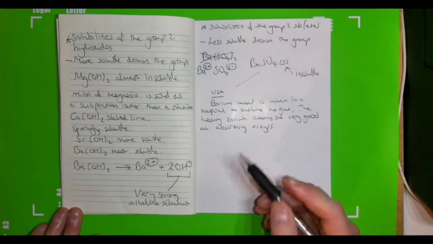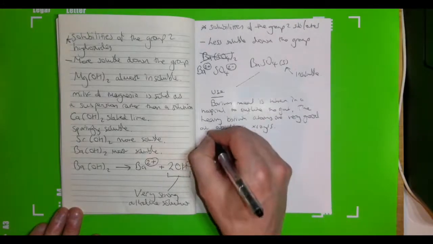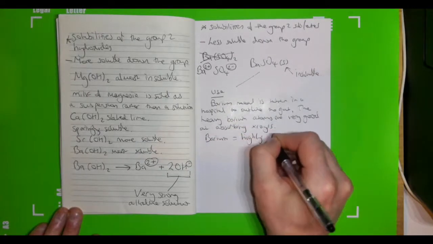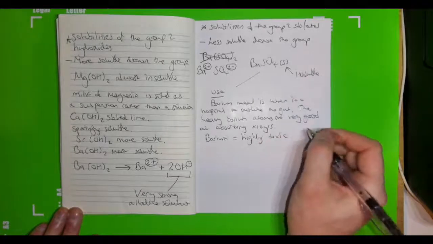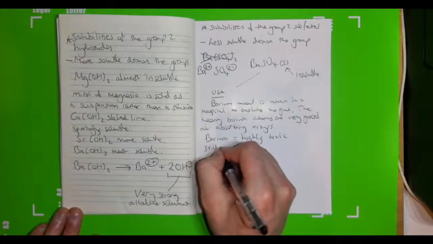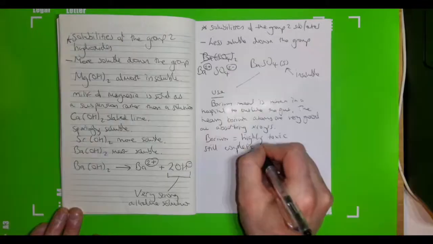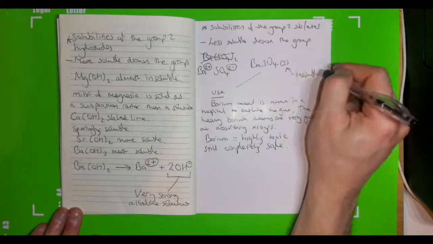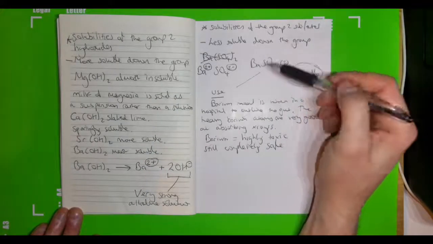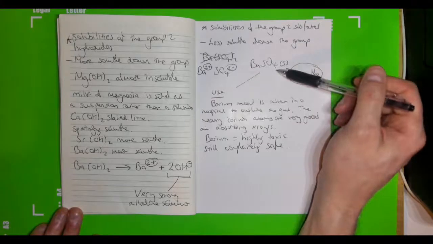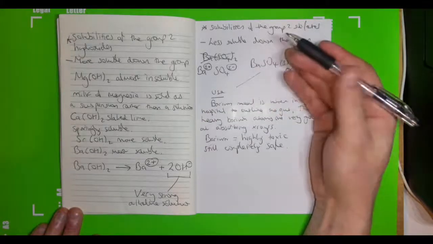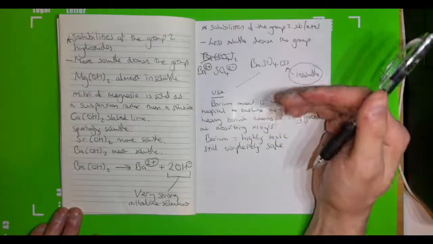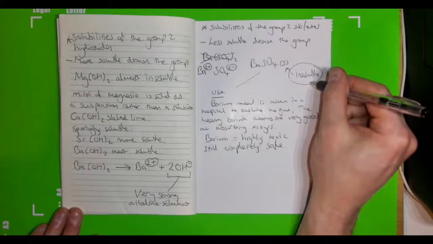There is a fact here though that barium is actually highly toxic. However, this is still completely safe. The reason why it's safe is due to the fact that it's completely insoluble. So it doesn't really matter that the barium is highly toxic because it actually goes straight through your body. You would ingest it, so you take it in by mouth, and then it would go straight through you without actually absorbing into your bloodstream because it's very insoluble.